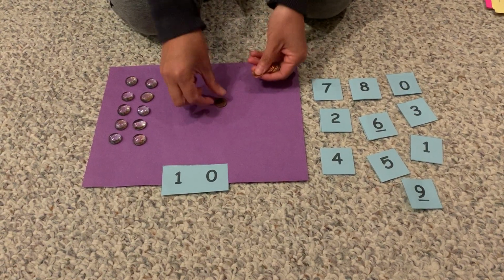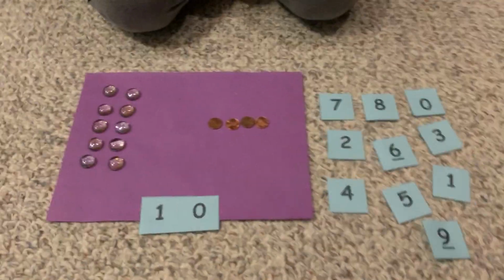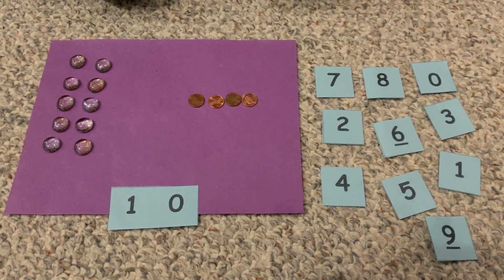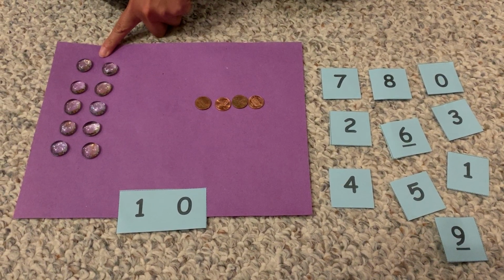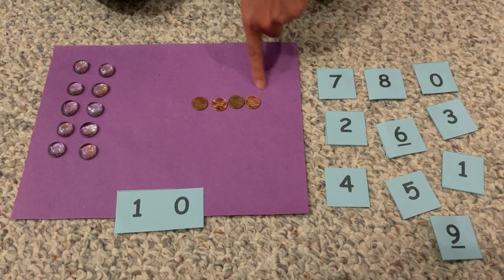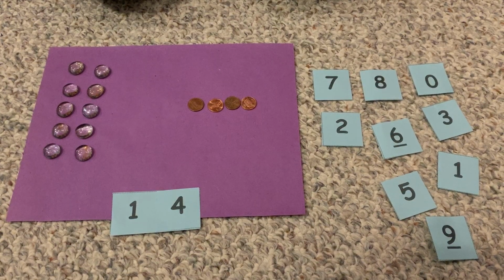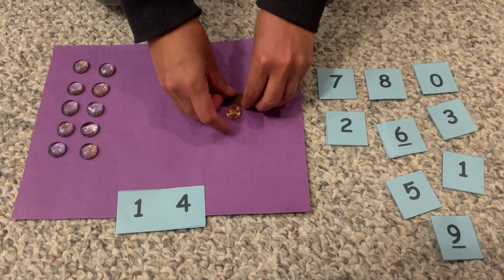So my example would be if I show you this, I want you to fill in your hide zero cards and tell me what number this would be. So my hope is that you see the 10. You can see that there are 4. So you would grab your 4 and place it over to tell me that I have a total of 14. Okay? All right, so that's my first example.